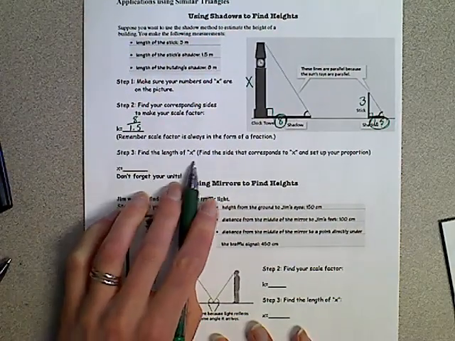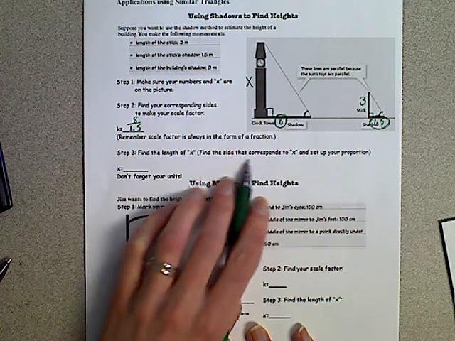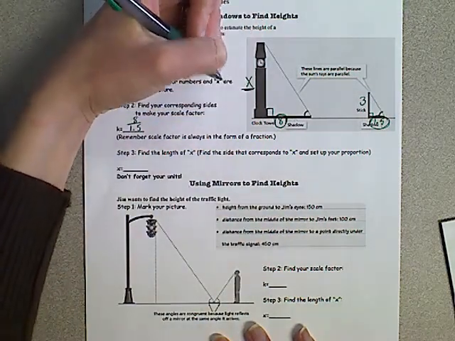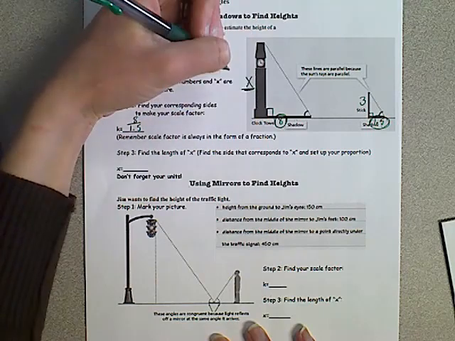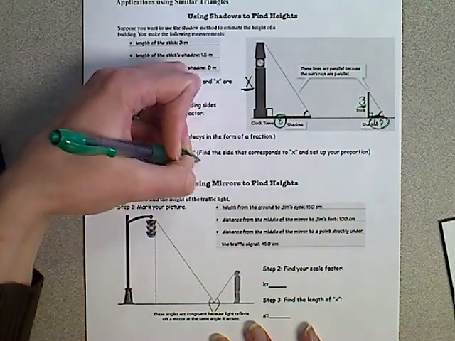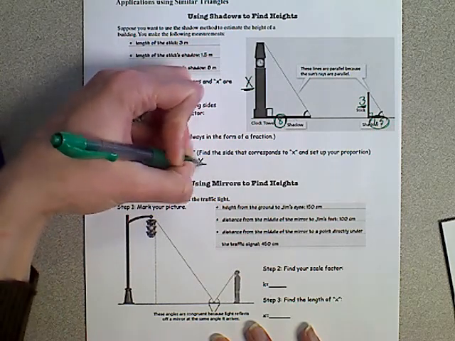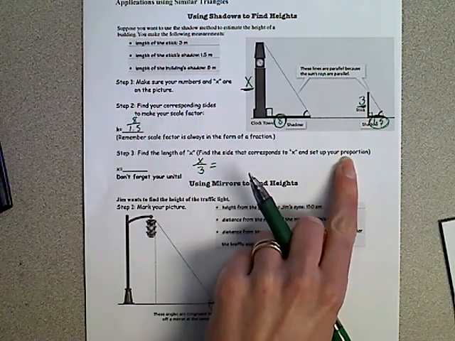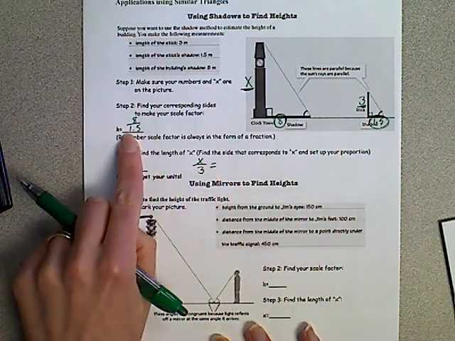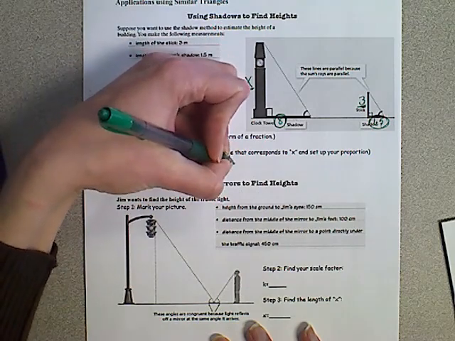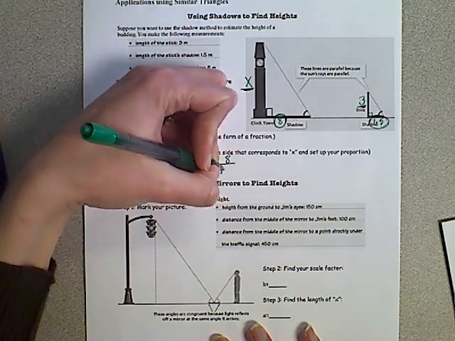So now to find the length of x, notice here we're just going to see which side matches up with x. So x in the big triangle matches up with 3 in the small triangle. So we'll have x over 3. Then to set up our proportion, we're going to set that equal to the scale factor we got here. So this will be 8 over 1.5.